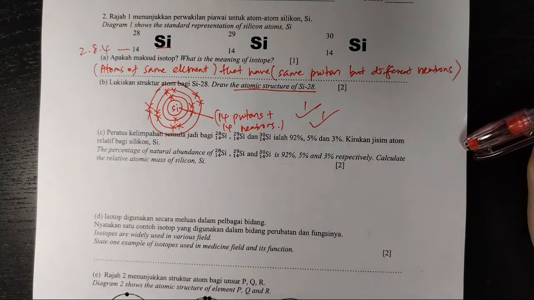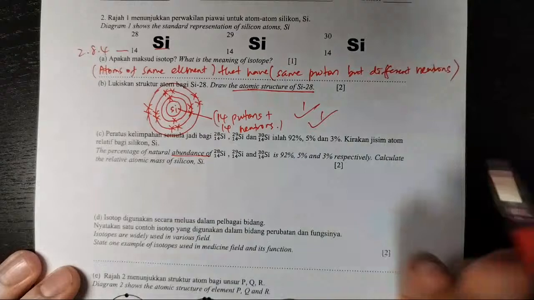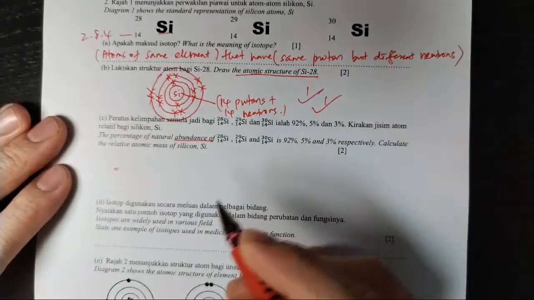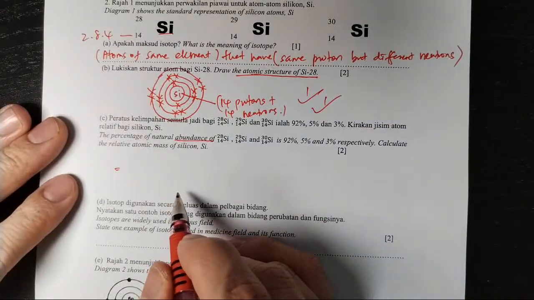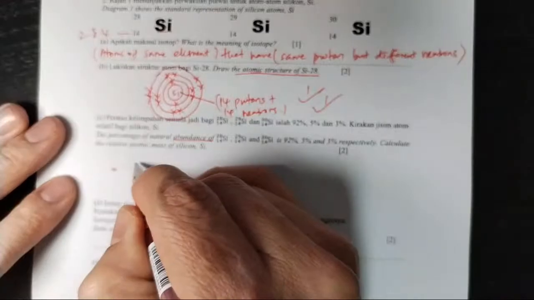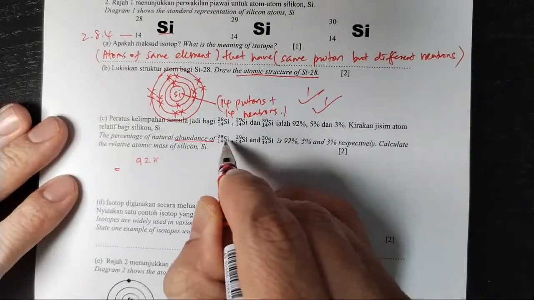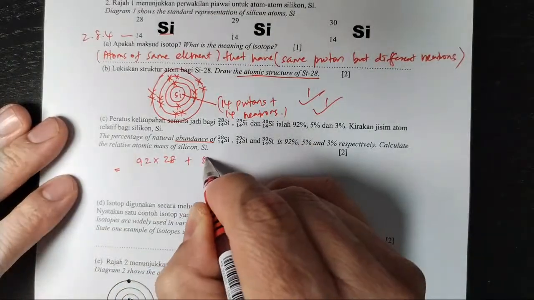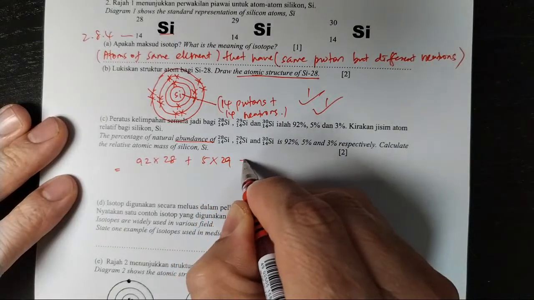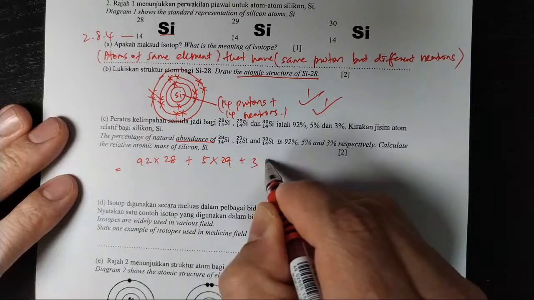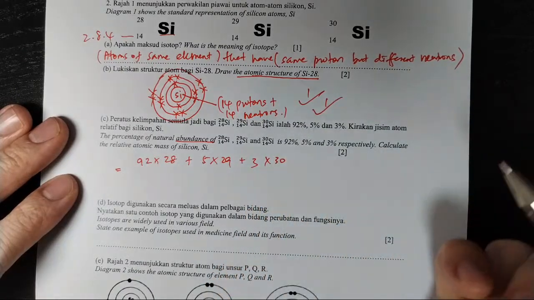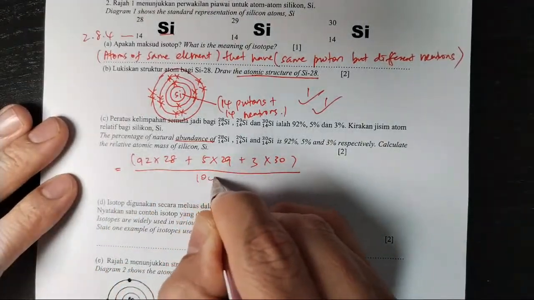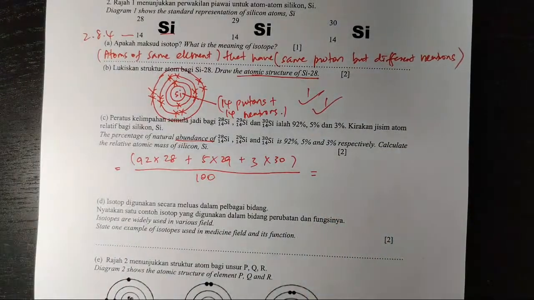Next, the percentage natural abundance. You use the same method as the question just now, for relative atomic mass. 92% times 28, plus 5% times 29, then 3% times 30. Total up, over 100.